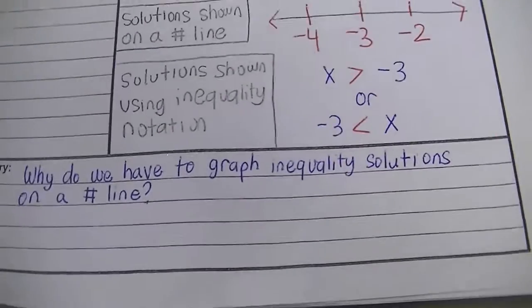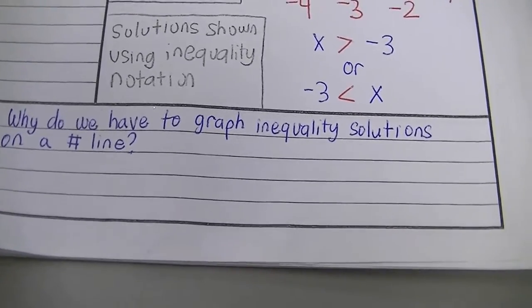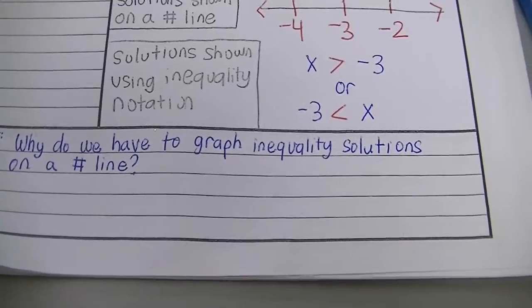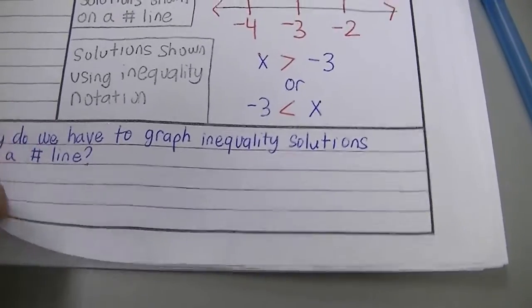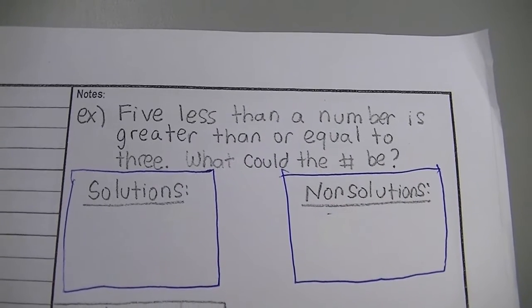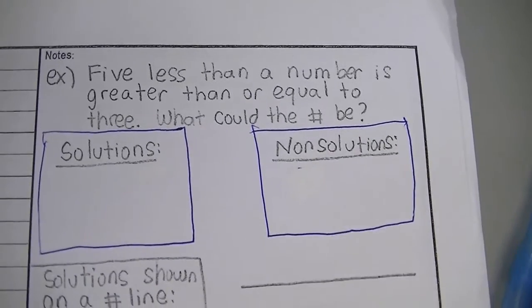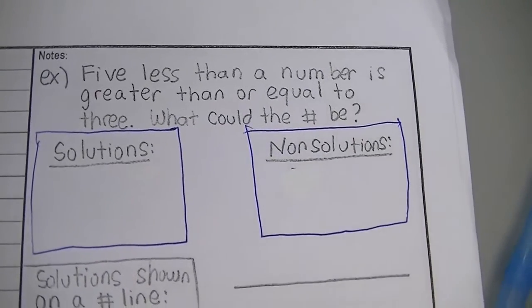So for your summary, I want you to write down, why do we have to graph inequality solutions on a number line? How come? Why do we have to do that? Okay, turn the page. So you'll see the problem on this page is a little bit more lengthy than the previous problem on the first page. And that's okay, it's just going to require us to do some reading and some thinking.